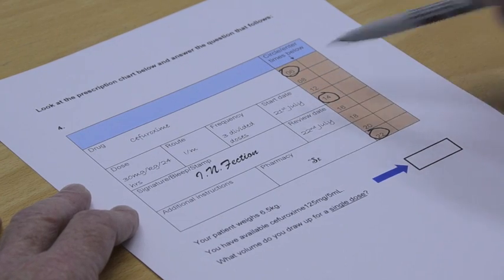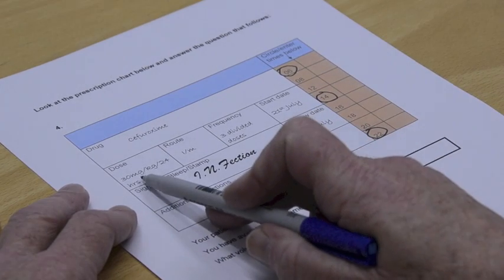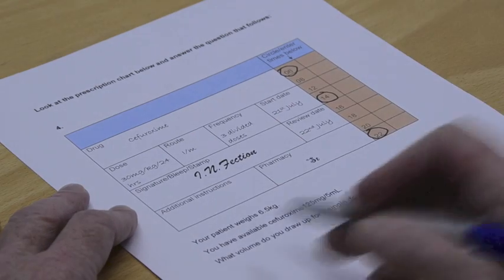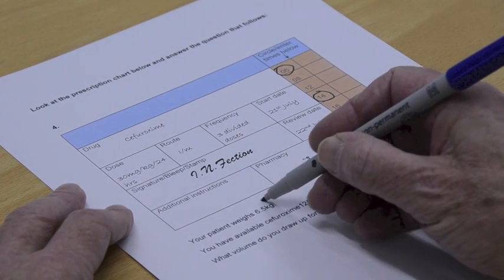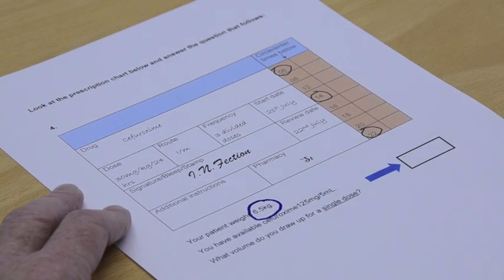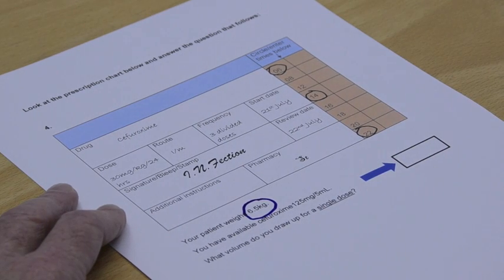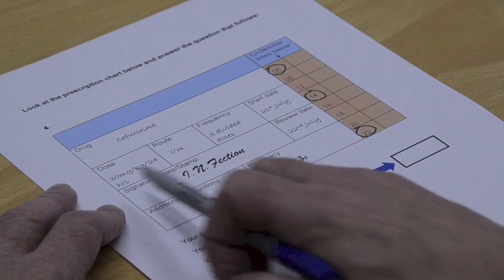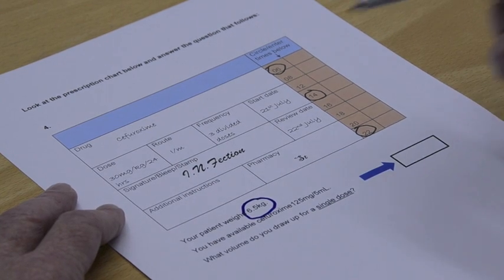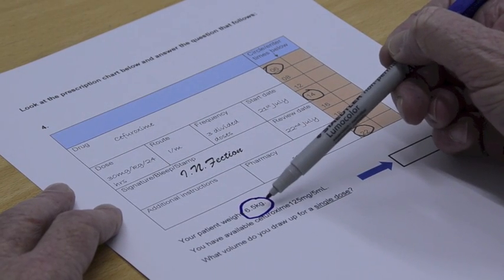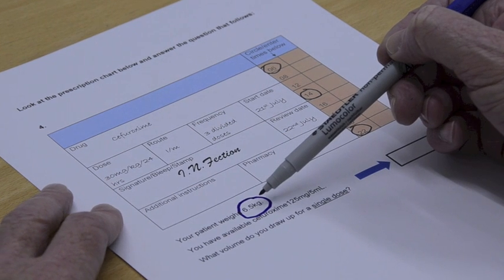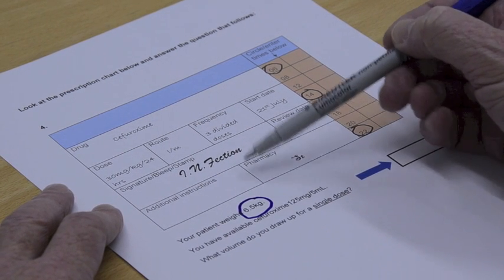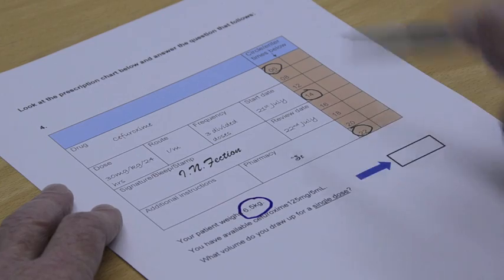So what have we got? We've got 30 milligrams per kilogram, and our patient clearly weighs 6.5. Obviously quite a little person. So our first thing to do is to multiply these two together to find out what the total amount of milligrams they are to have during the whole of the day, and then we can divide it up by 3.